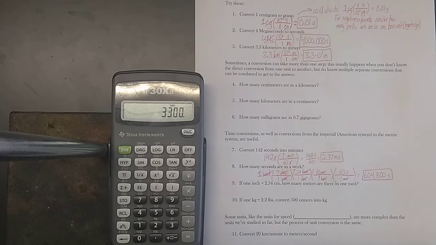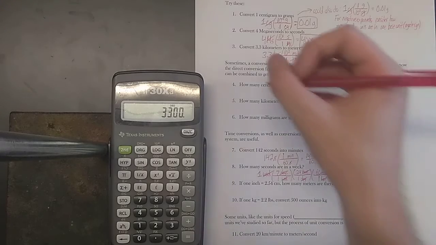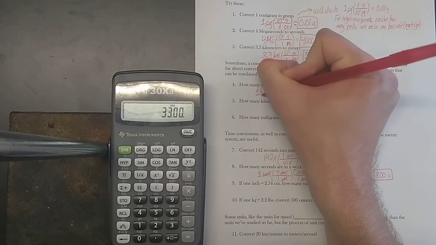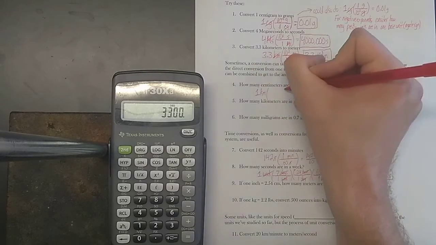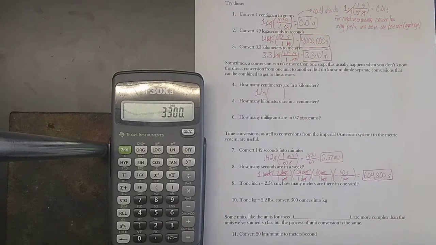Number 4 says how many centimeters are in a kilometer. So the number we're given right now is a kilometer. We want to convert that to centimeters. So I'm going to write down 1 km. And the first thing I'm going to do, since I don't know the direct conversion from kilometer to centimeter, I'm going to use something I do know. I'm going to convert from kilometers to meters.